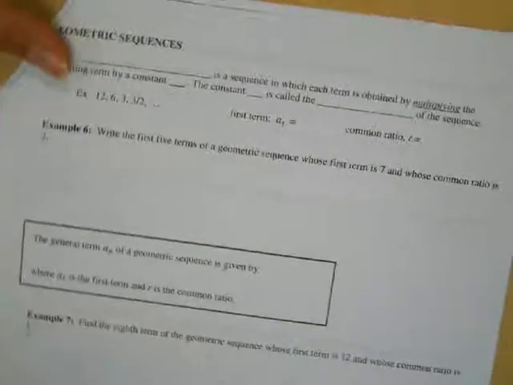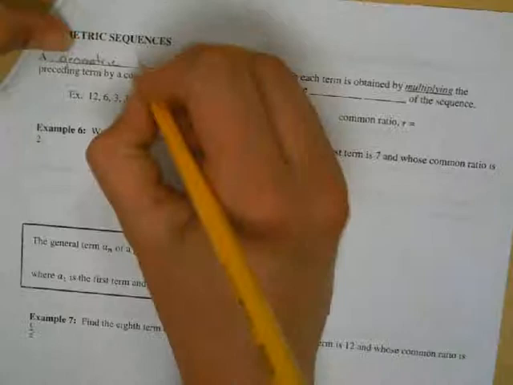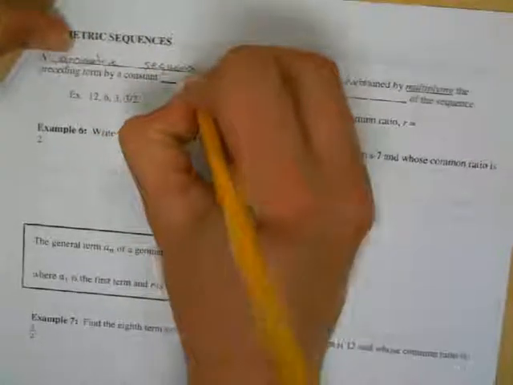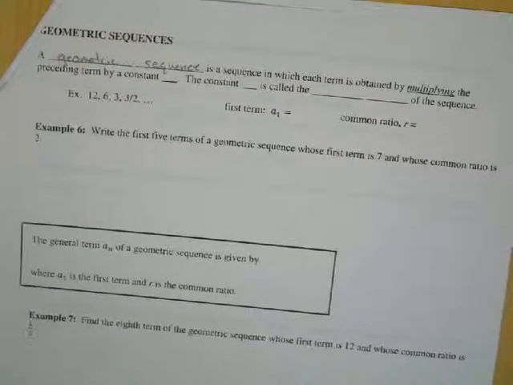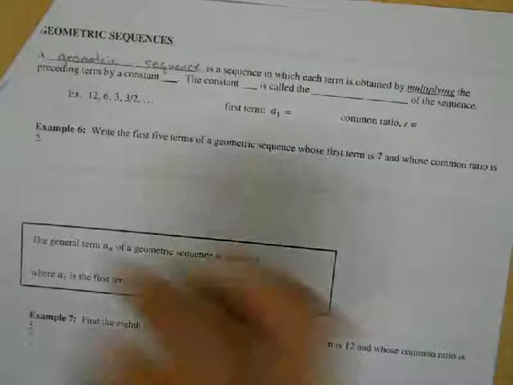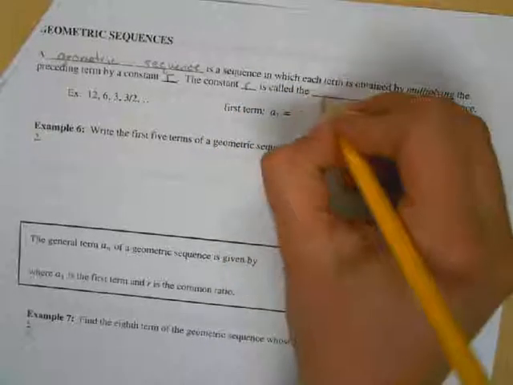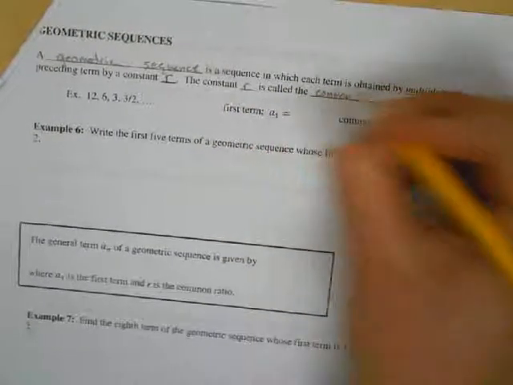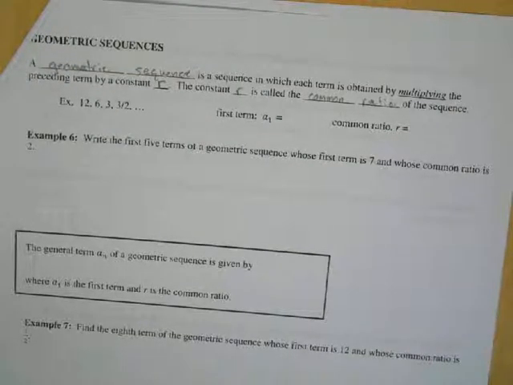Alright, so a geometric sequence is a sequence in which each term is obtained by multiplying the preceding term by a constant r. The constant r is called the common ratio. We kind of talked about this on the first day too. Whenever I wanted to multiply something by 2, if I wanted things to double up, then we actually used an exponent, which is what you're going to see happen here.